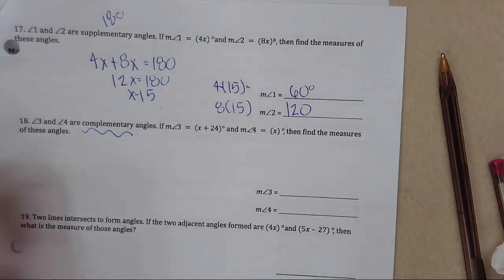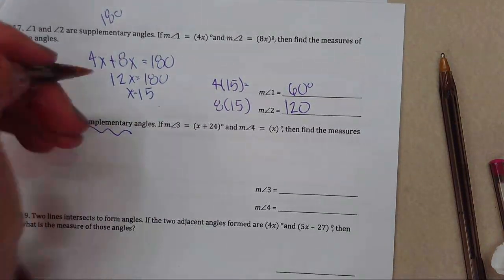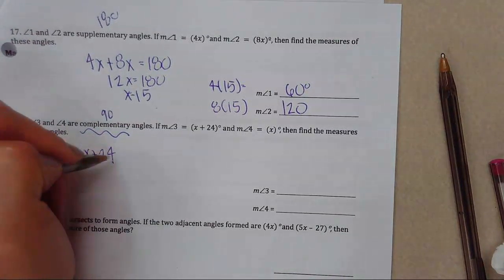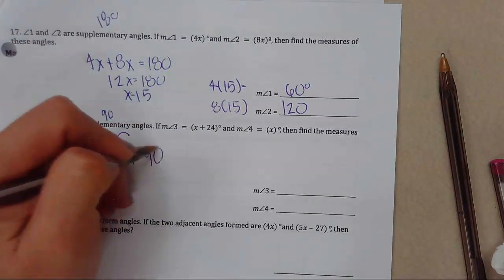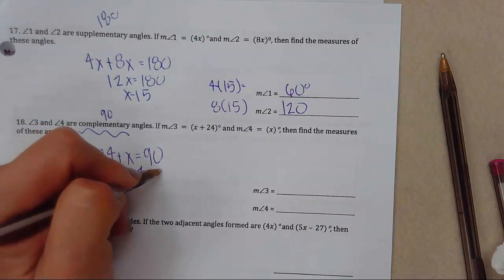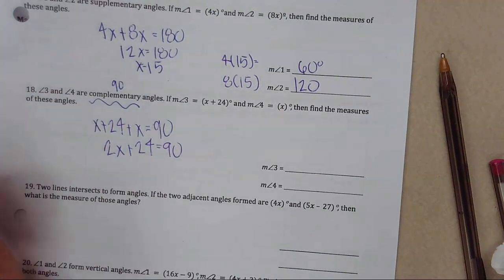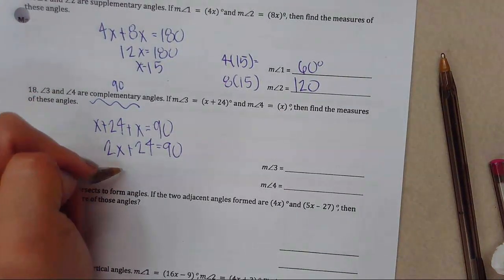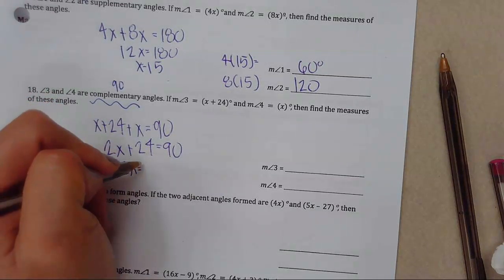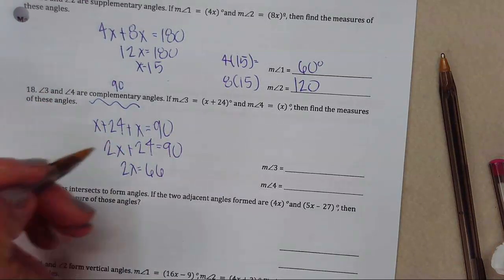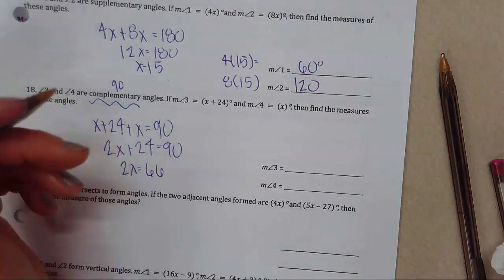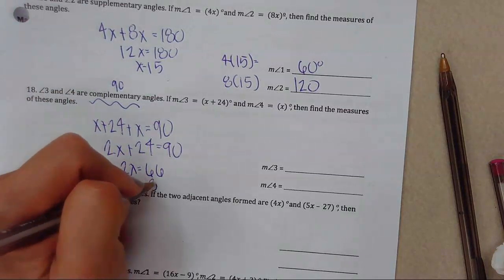Okay, this time complementary angles, so they're going to sum to 90 degrees. So x plus 24 plus x equals 90. 2x plus 24 equals 90. I'm going to subtract 24 from both sides, sorry, so 2x equals 66, right? 90 minus 20 would be 70, minus 4, yep, okay, and x equals 33.